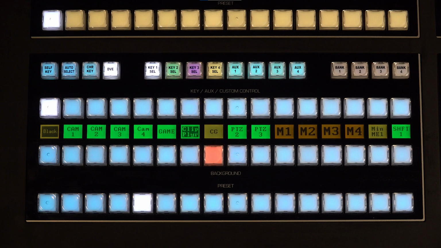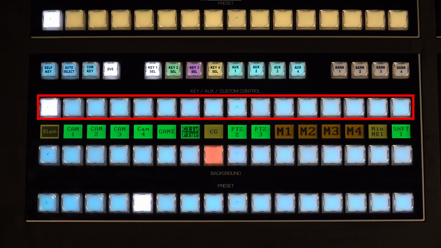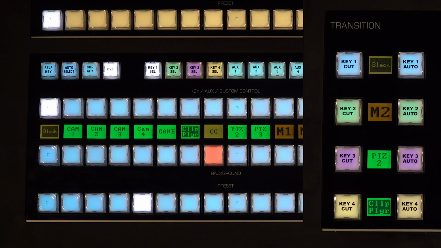To change what the key is assigned to, you can use the key selection buttons. Press which key you want to change into the delegation panel to select what key you want the source to be. In between the key hotkeys, you can see the source the key is assigned to, and it will also light up white to show it is selected on the bus map.